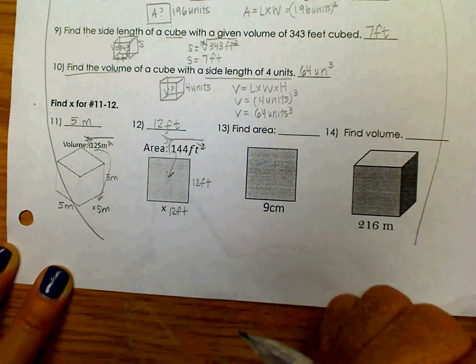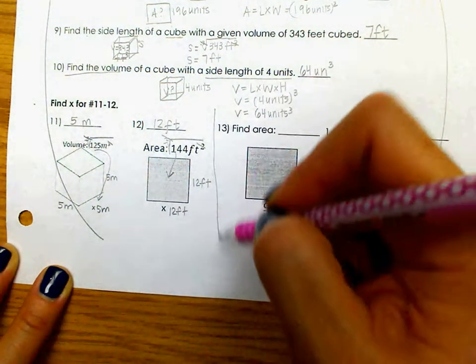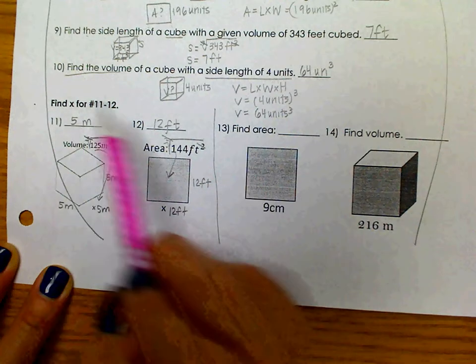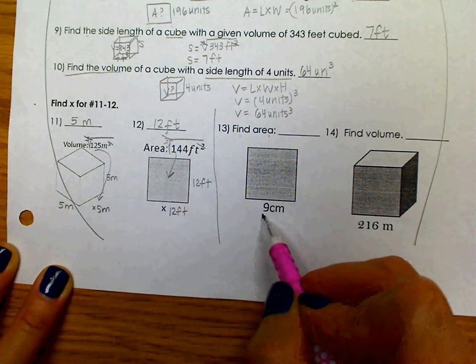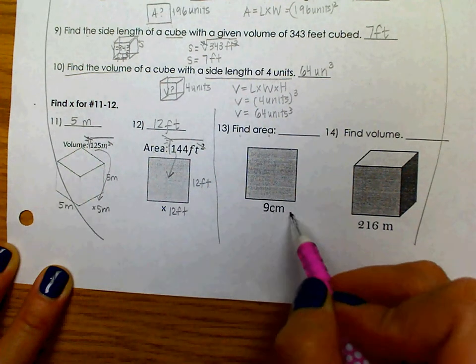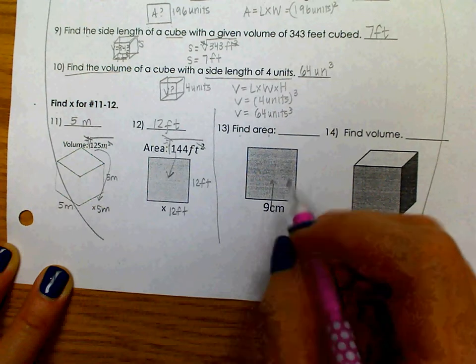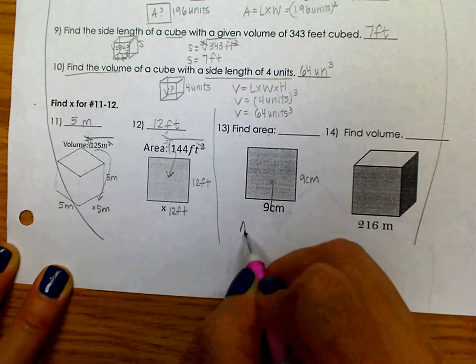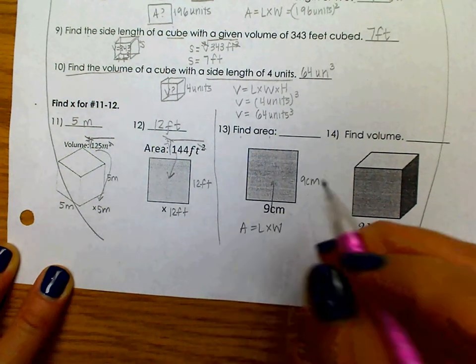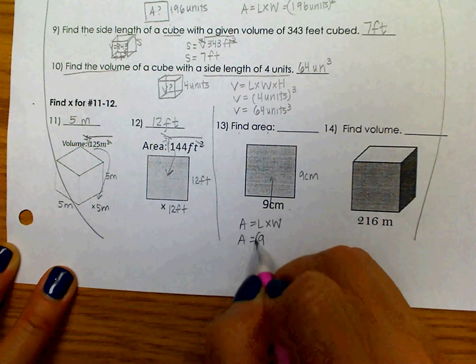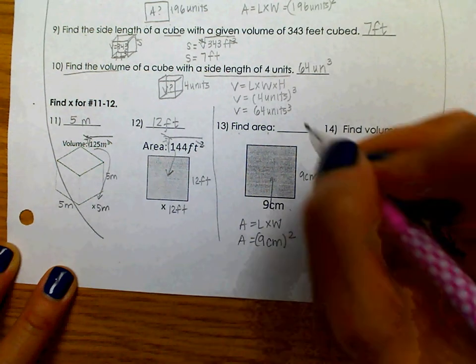Now, numbers 13 and 14, it says to find the area. So they're giving you the side length, right? So how do you find this area? You're going to have to do area equals length times width. Okay, so area equals 9 centimeters squared. So that's 81 centimeters squared.